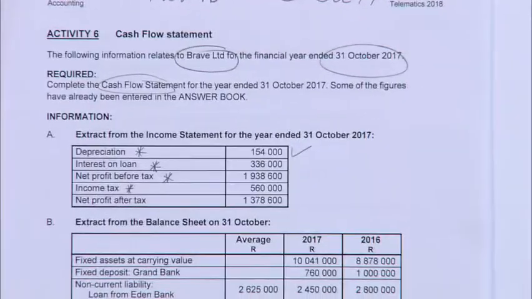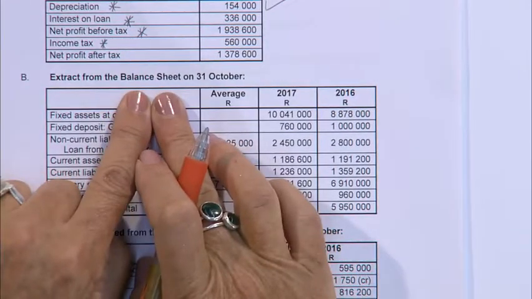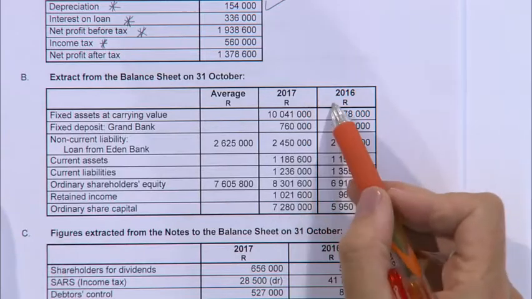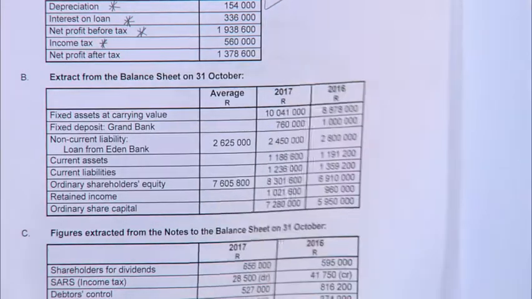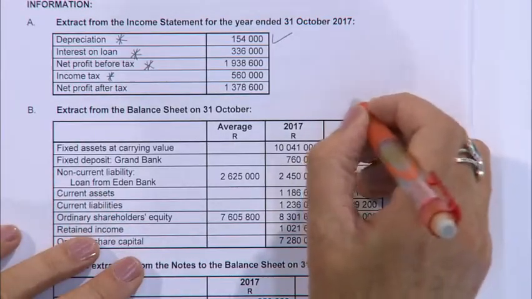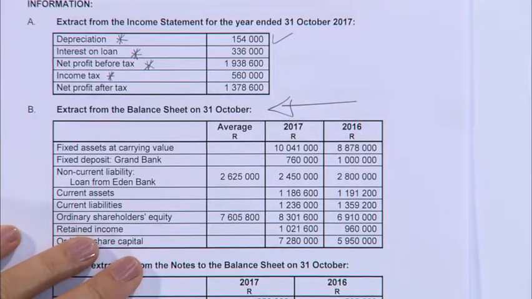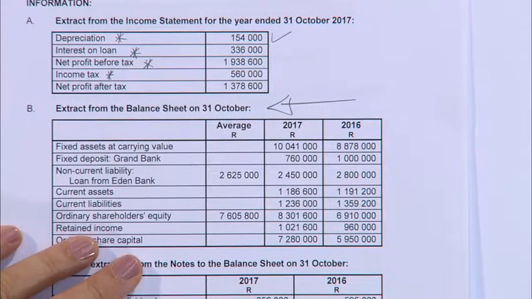Right. Next piece of information. Why are they giving me the balance sheet for 2 financial years? Obviously, I'm in the 27 financial year. Let's just go look at the top again. I'm in the October 27 financial year, but it started in 2016, because this movement from last year to this year shows you what changes there were and eventually what effect it has on my cash.